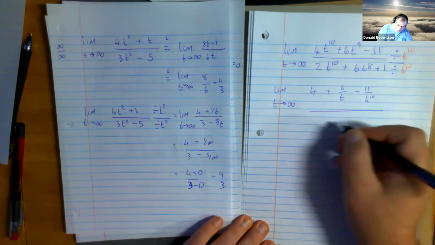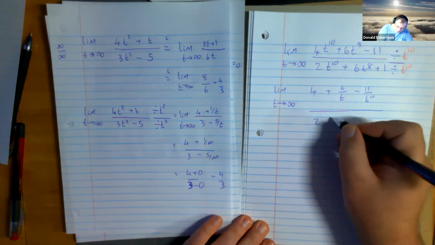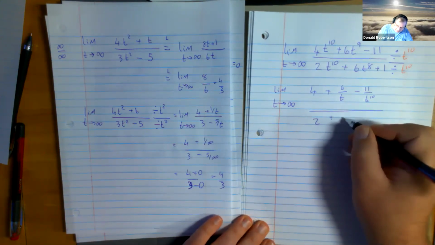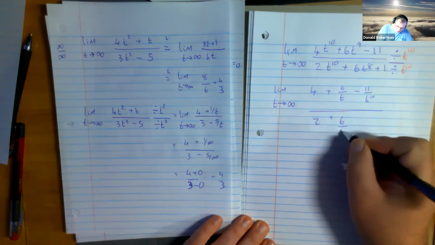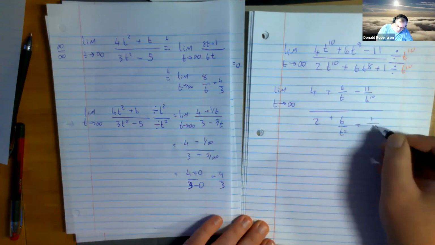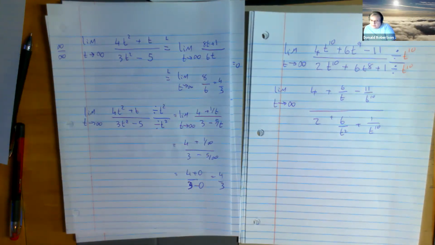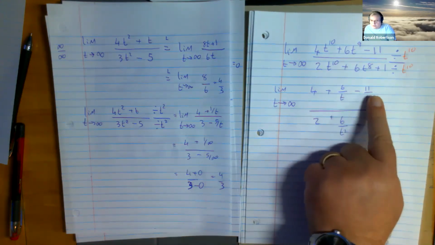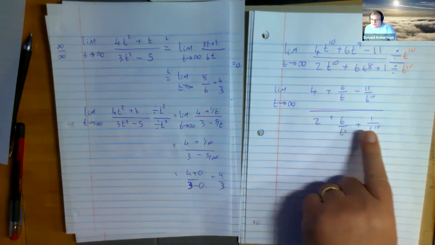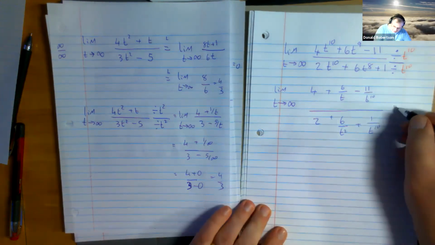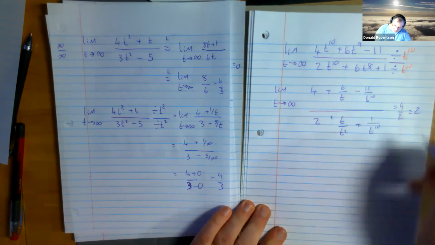And on the bottom, you get 2, 6 over t squared plus 1 over t to the 10. So far, so good? Now, when you do the brute force, won't that get you 0? So all you're going to be left with is 4 over 2, which is 2.